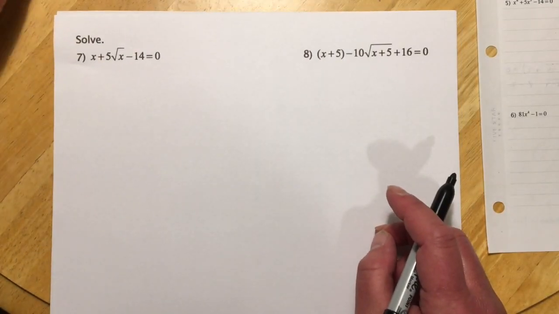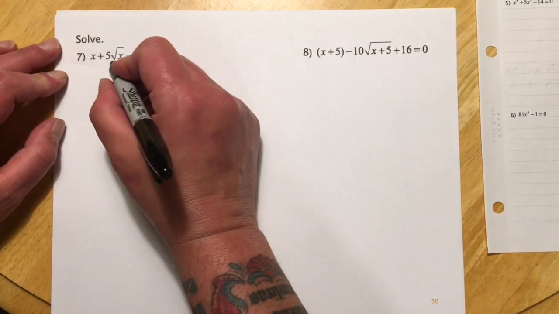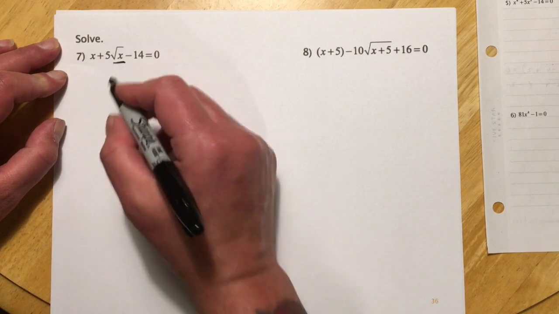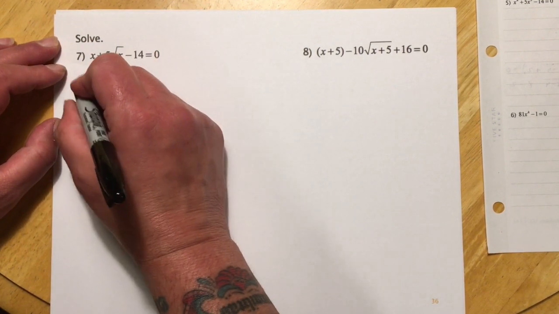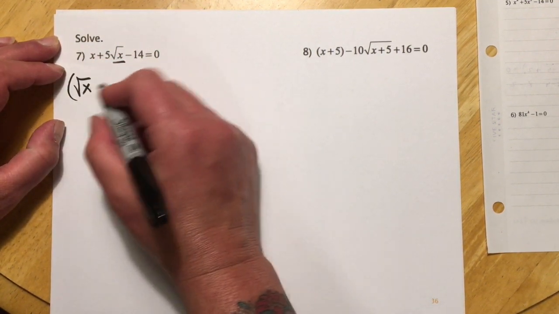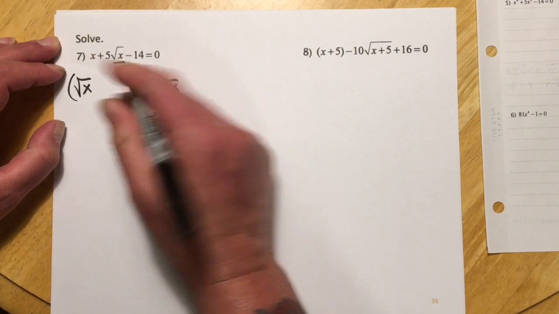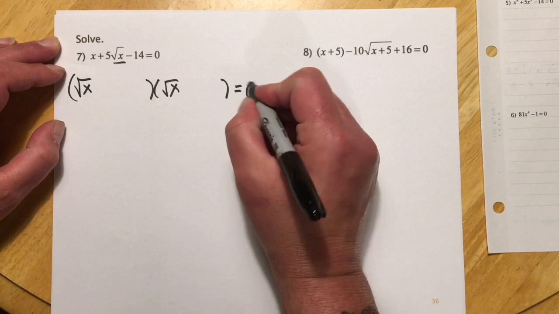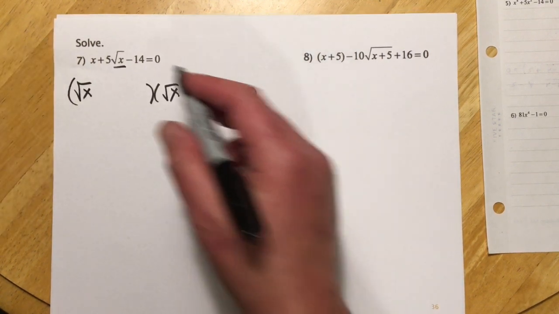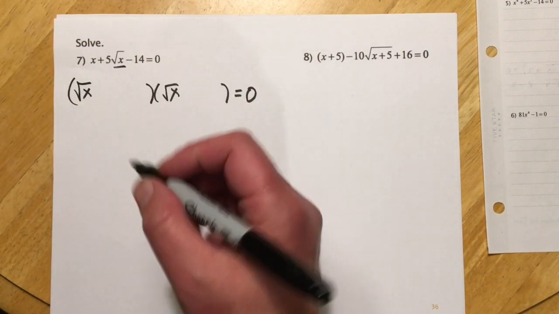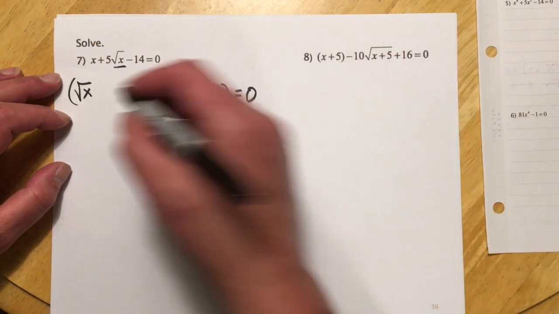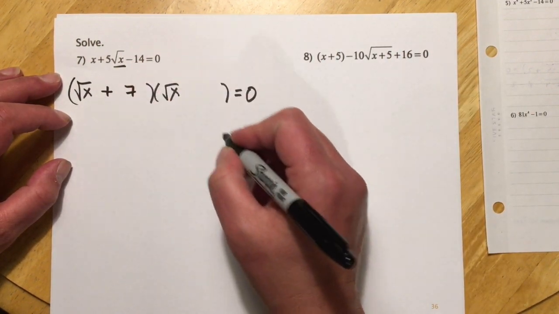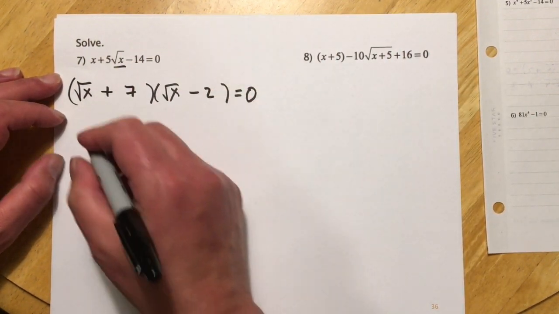Okay, and then these two will be back to me. Here's where I definitely like looking at that middle to tell me how it's going to factor. So this is going to split up to roots. And root x times root x gets us that x back in front. So here we just need two numbers to multiply to negative 14 and add to be positive 5. I think we just did that one, sorry. So plus 7 minus 2.